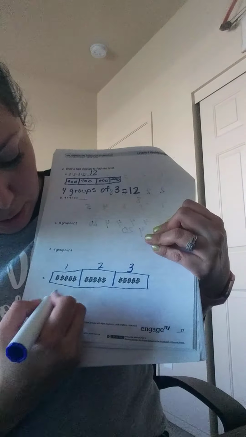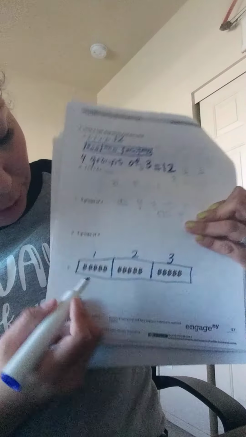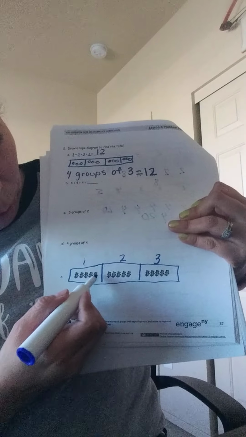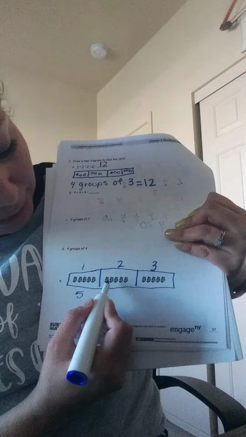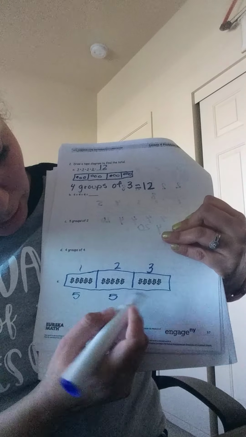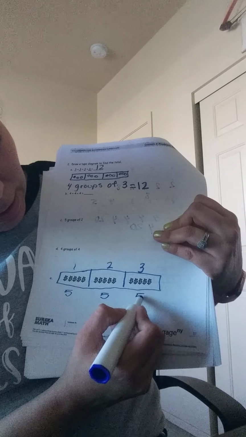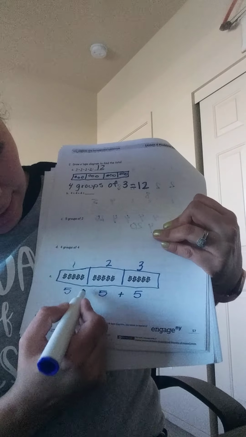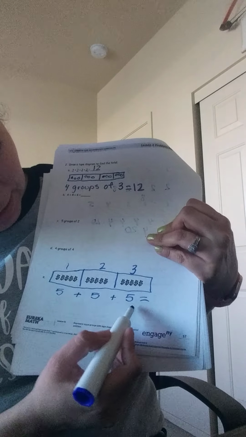So on our first group, how many pairs are in here? Let's count together. 1, 2, 3, 4, 5. So on my first group, I have 5. My second group, I have 1, 2, 3, 4, 5. My third group, I have 1, 2, 3, 4, 5. And we are adding. What's 5 plus 5 plus 5?